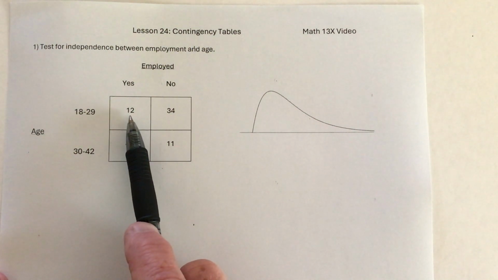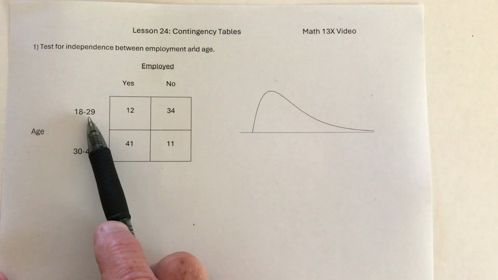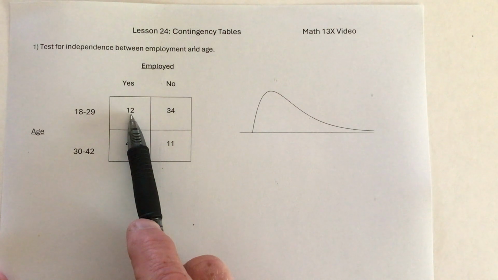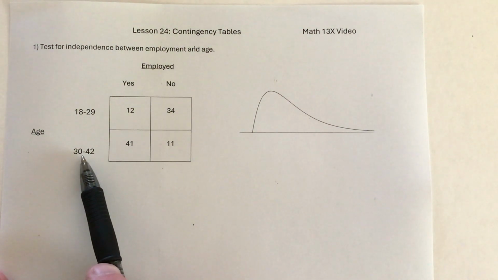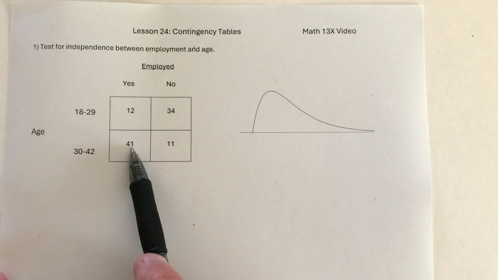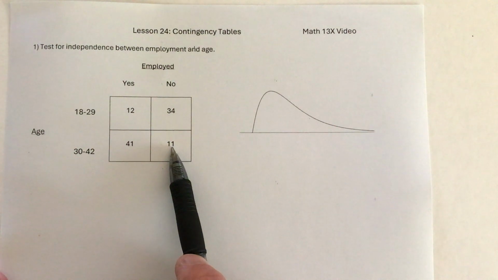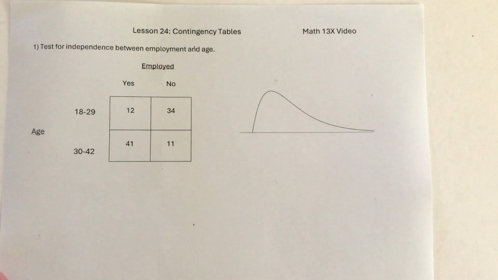So you can see in here with the younger people, 12 of them said yes, but a lot more of them said no. When it came to the people between ages 30 and 42, there's a lot of them that said yes and much fewer that said no. So probably there is a relationship between age and whether or not people are employed.